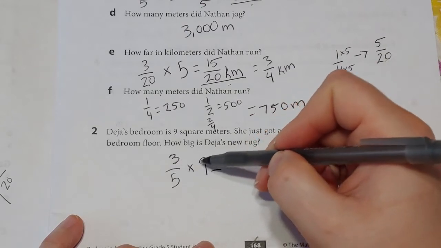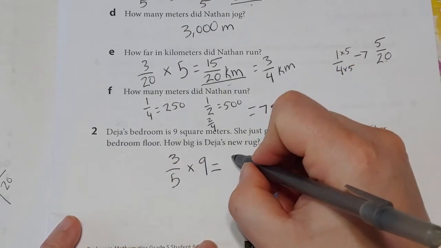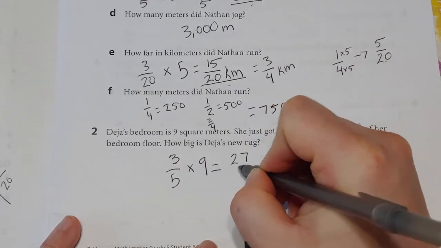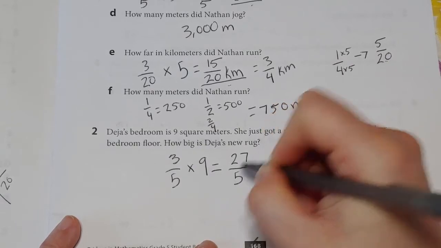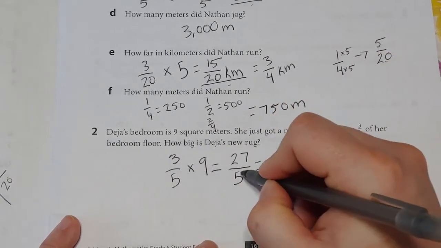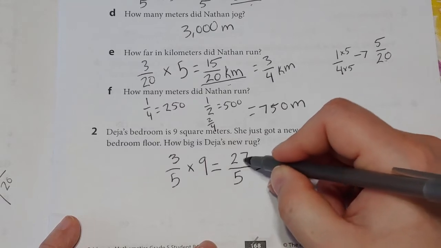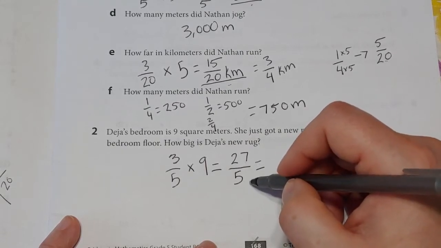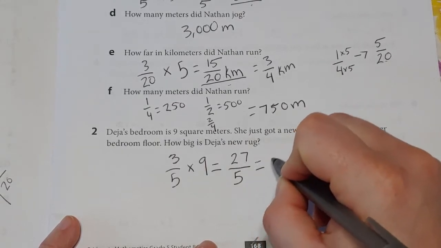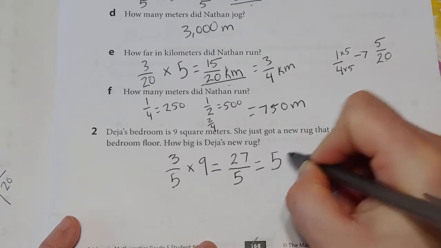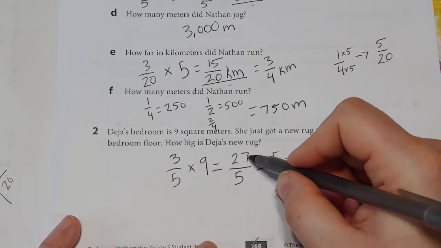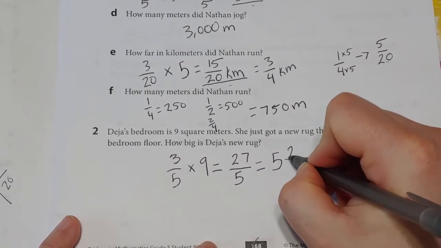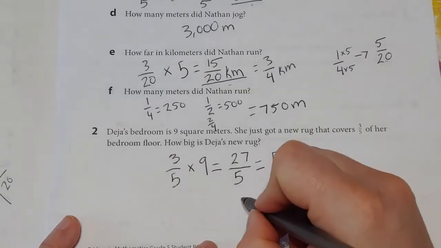So 3 times 9, 27 out of the 5. So now we got to figure out how many groups of 5 can we take out of 27. So I know that 5 times 5 is 25. So it gives me 5 whole groups. 25, 26, 27 needs 2 pieces left over.